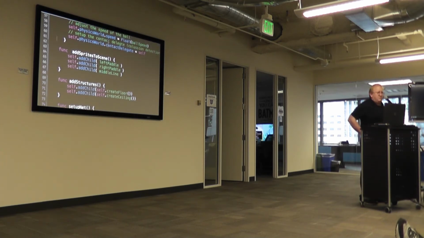And then there's something called the contact delegate. This is for collision. So when writing a game, there's two features you're always going to need. Because things are moving around on the screen, you need some kind of ability to do collision detection, okay? The second thing you need is you want to be able to create physics.